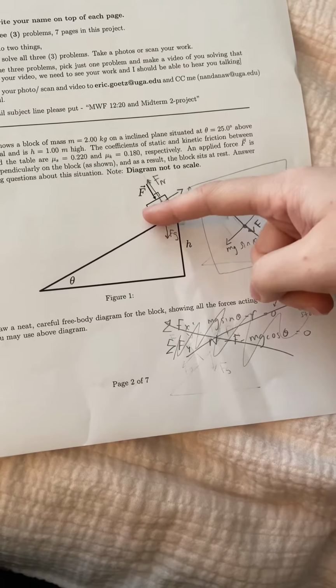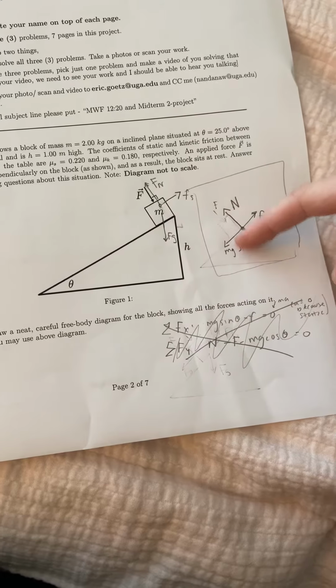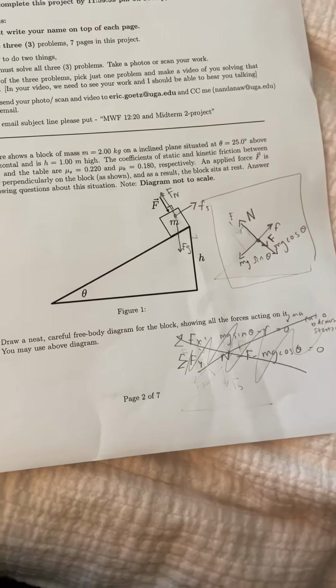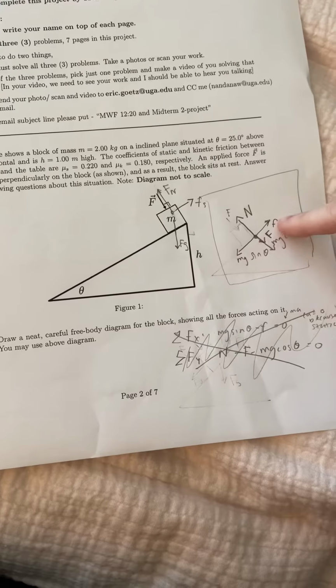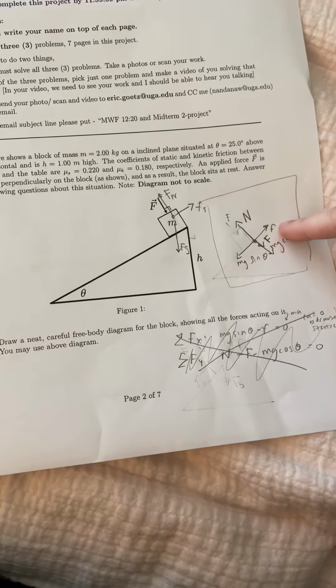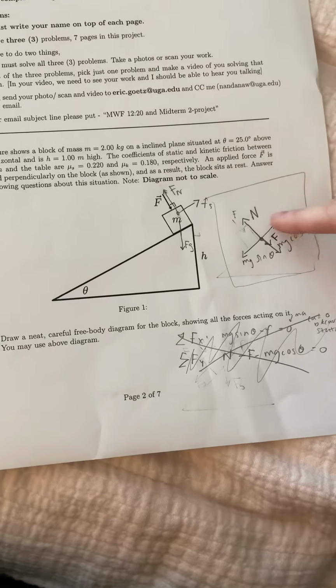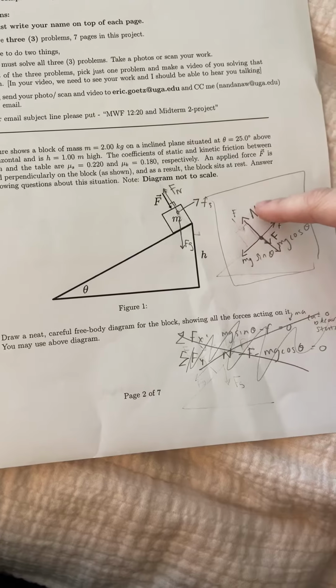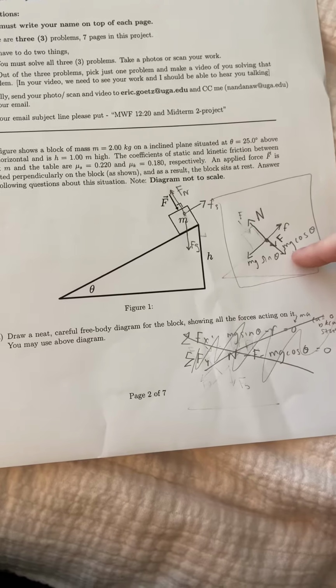But it would also be the weight, which is here, but these are just the components. And then it also has the friction force, which would be static friction because it's not moving. And then here's the normal force, and the normal force is also equal to mg cosine of theta.